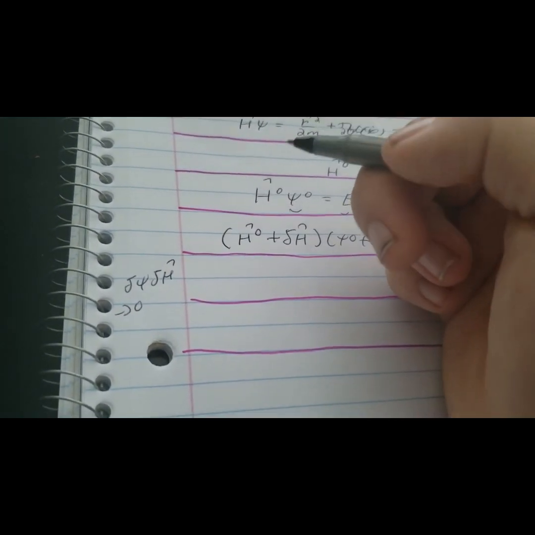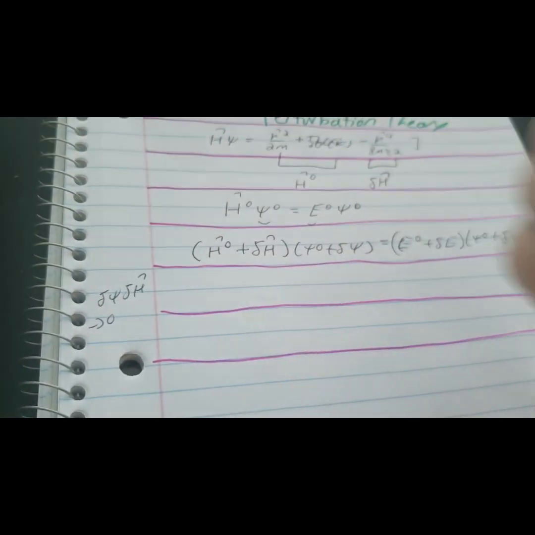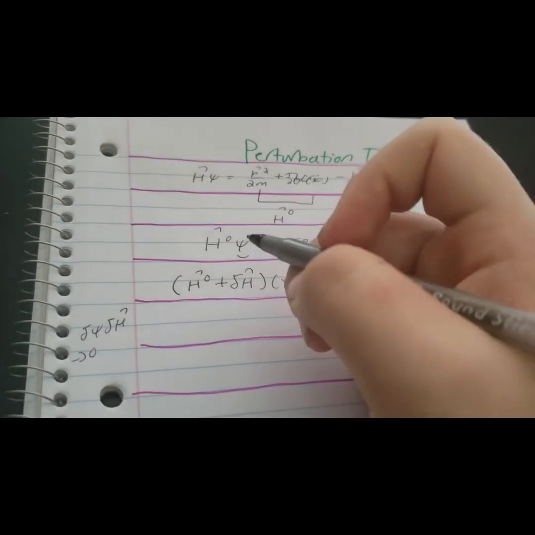These are small, and we're going to neglect these terms because they make these equations complicated, and we don't like them. We don't like complicated.